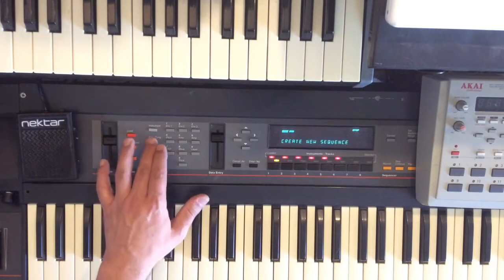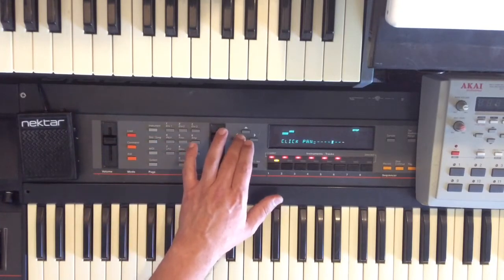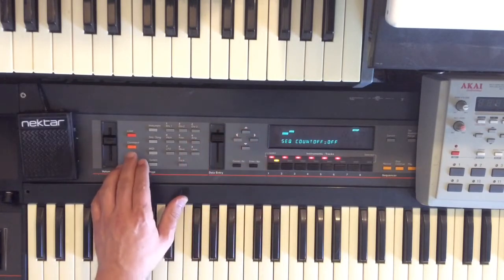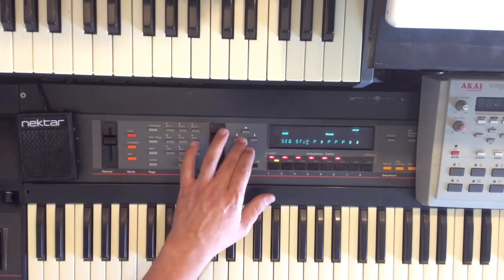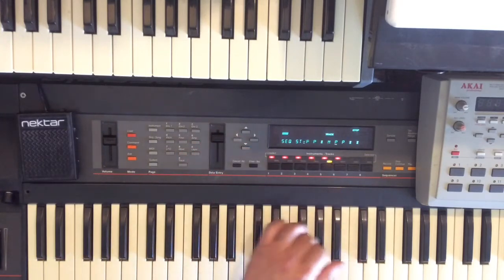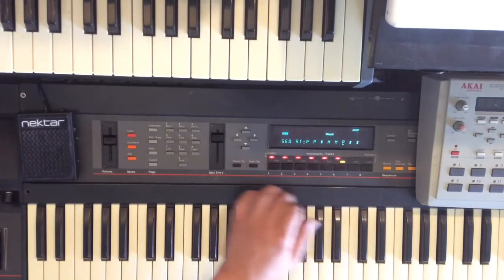I want to mute different tracks here. Yeah, there you go. So let's mute tracks 4, 5, and 6 at the moment.